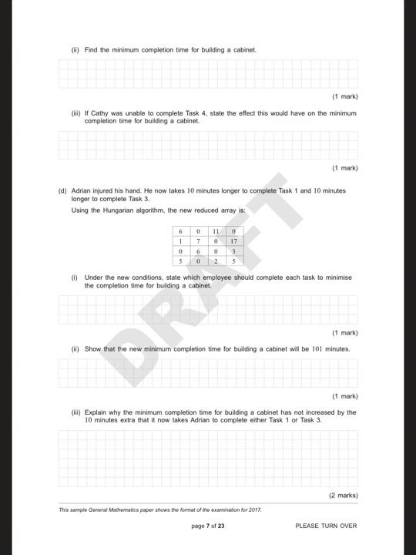C2, find the minimum completion time for building a cabinet. Alright, well that's useful. I have to flip between pages. I better write that stuff down on my written exam. 26, 26, 21, 27. Okay, now I can go back. So 26 plus 26 plus 21 plus 27. Lucky you're doing the exam with a calculator.